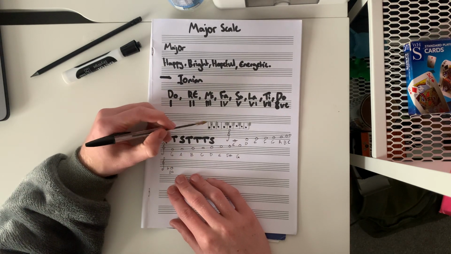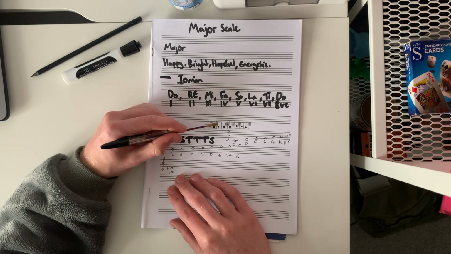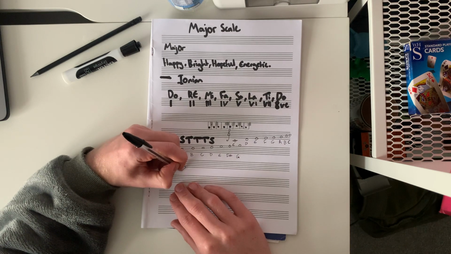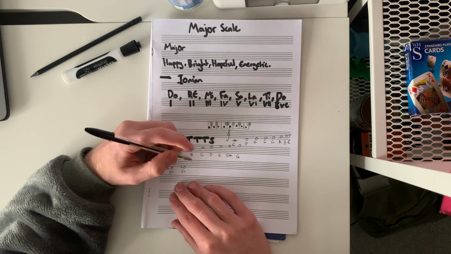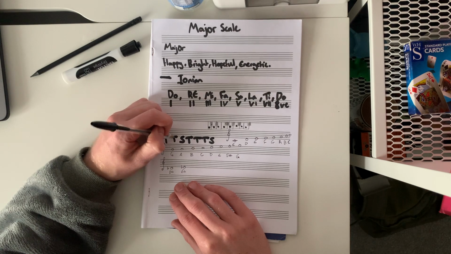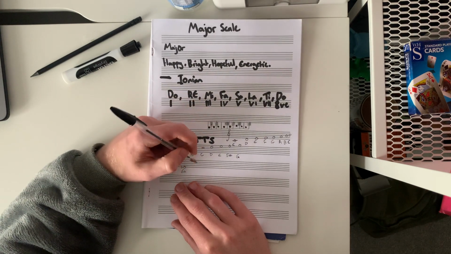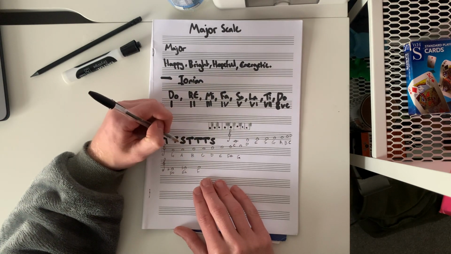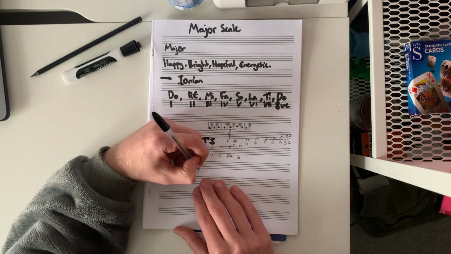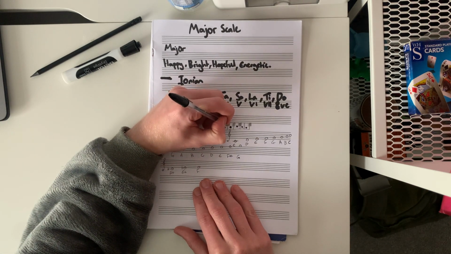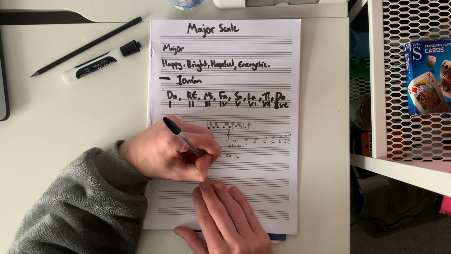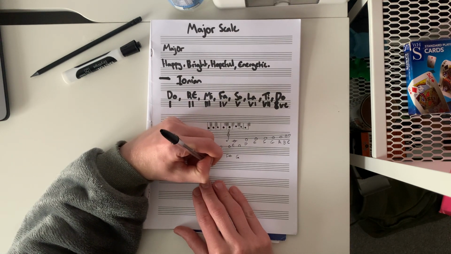I need to go up by a tone. So tone to an E flat. And then I need to go up a tone again to F. Just F natural up to F. And now I need a semitone, and because I've already used F, so before this was known as an F sharp because I'd already used G, but I've already used F, so now it's going to be a G flat.